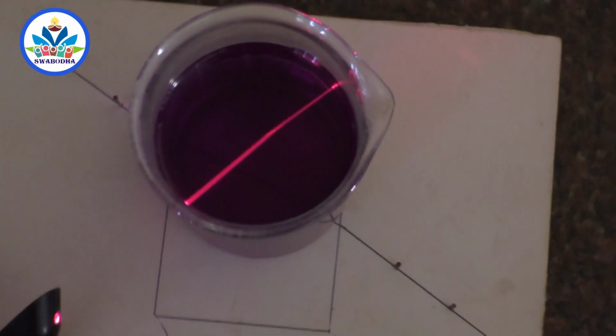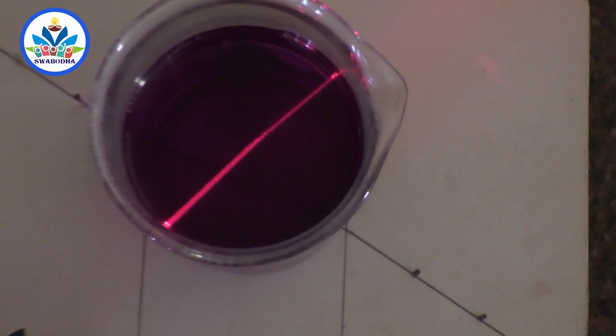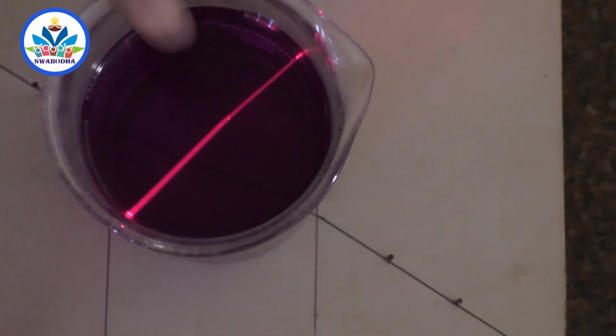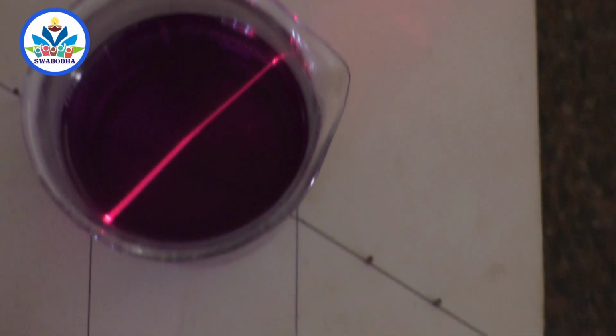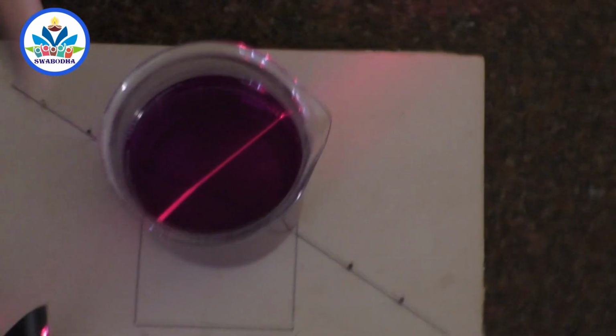I have put a laser beam onto one side, the light doesn't come out. It undergoes total internal reflection here at this place, and it returns back to the same liquid and passes out. You can see it from all the angles, and see how I will raise it, and you can see the ray of light undergoing it. Can you see that? A little bit, right?